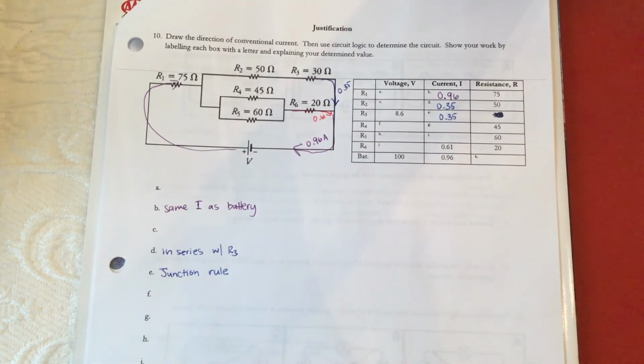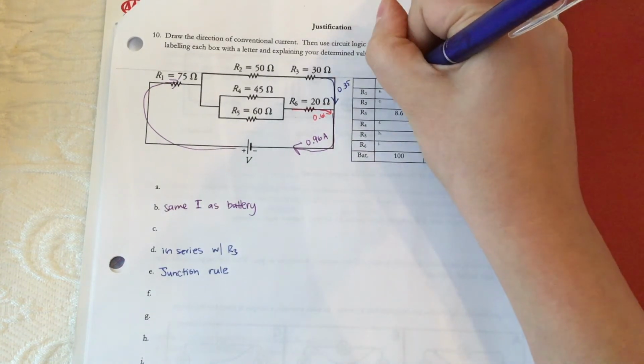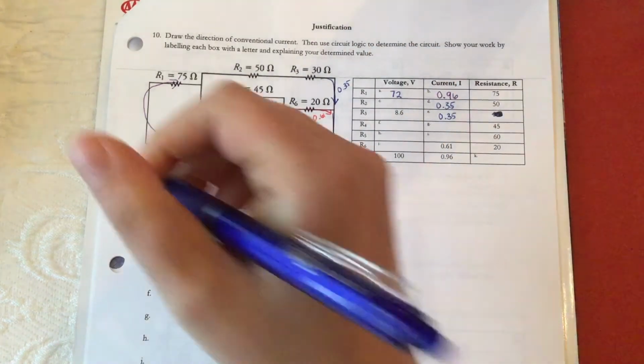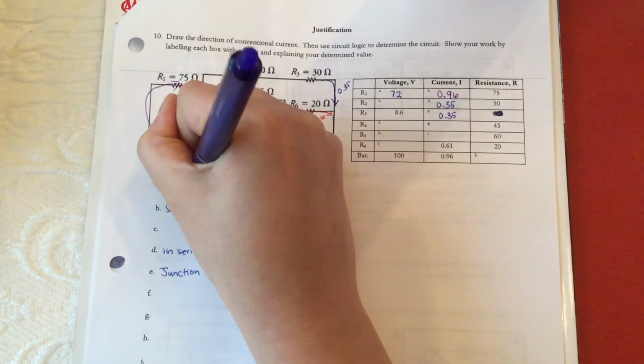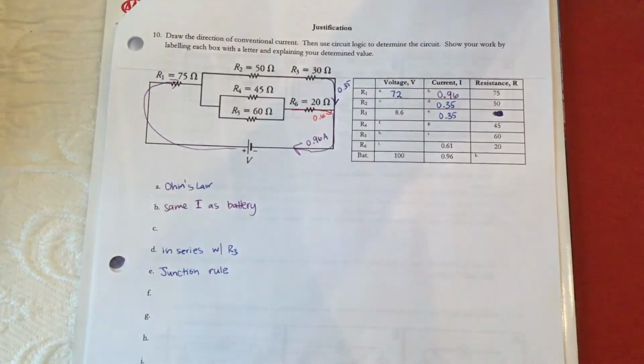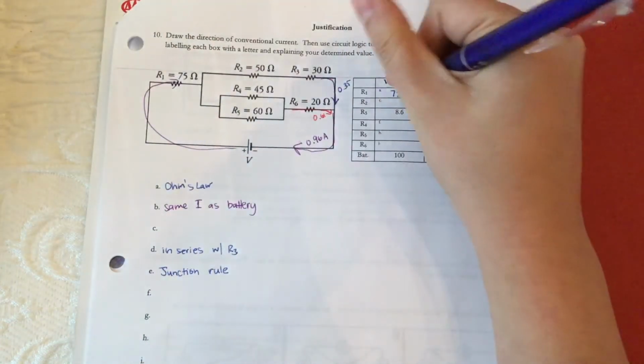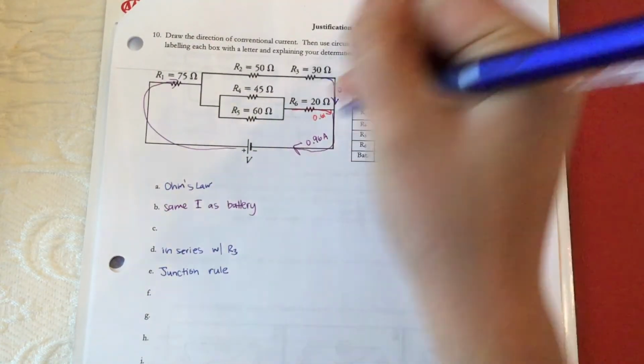Now would probably be a good time to use Ohm's law and get a bunch of things out of the way. Using Ohm's law, we get a voltage drop of 72 volts over R1. So under A, I would write Ohm's law. We get a voltage drop of 0.35 times 50, so a 17.5 voltage drop.